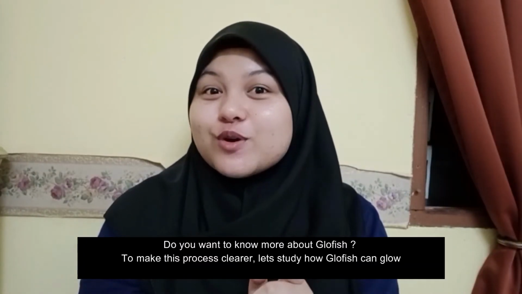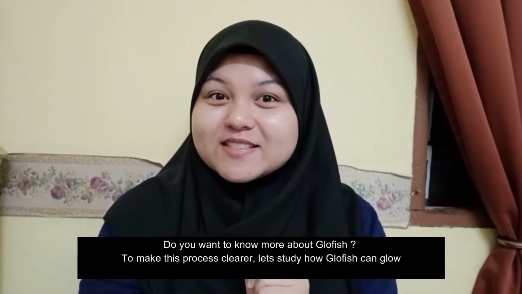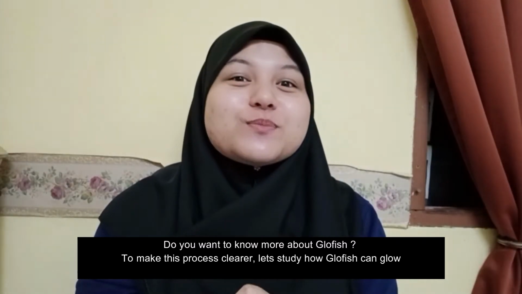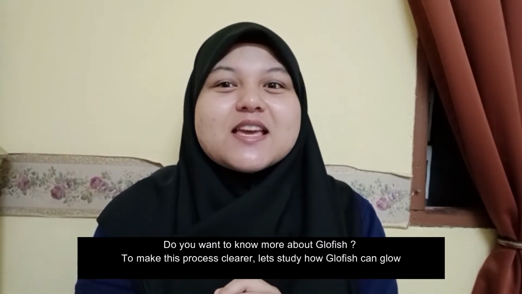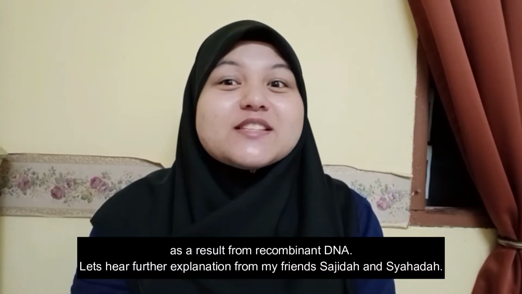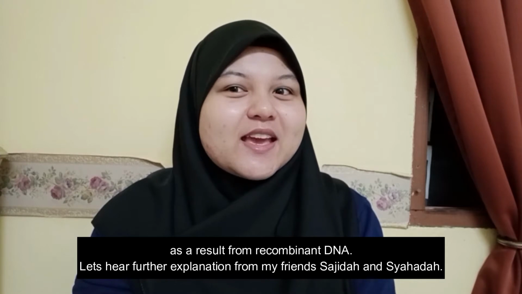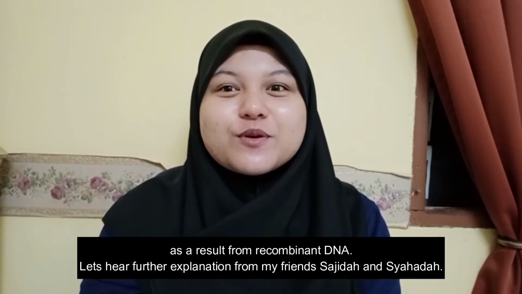Do you want to know more about glowfish? To make this process clearer, let's study how glowfish can glow as a result of recombinant DNA. Let's hear further explanation from my friends Sajida and Shahada.